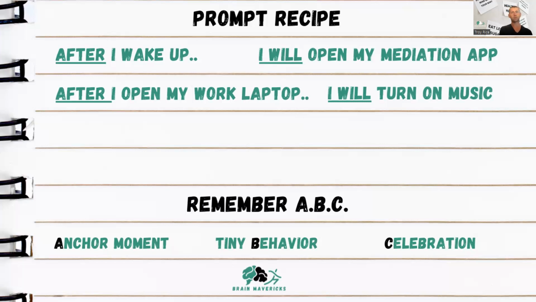One thing I want to call out here too is remembering the ABC: the anchor moment, the tiny behavior, and the celebration. The anchor moment is what is going to trigger you to make that habit change happen. What's the tiny behavior that you're going to slot in there for change, and then making sure to celebrate it. And we're going to dive in more to celebration.